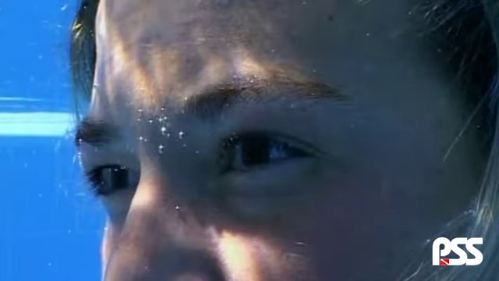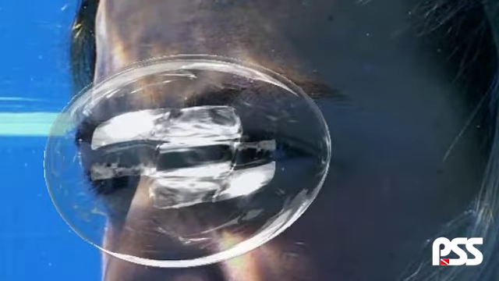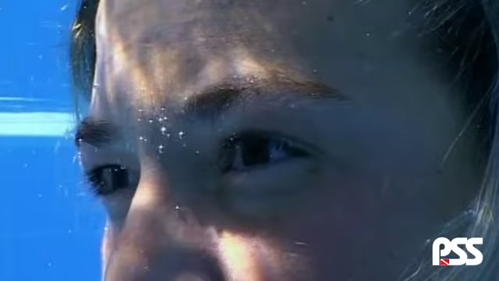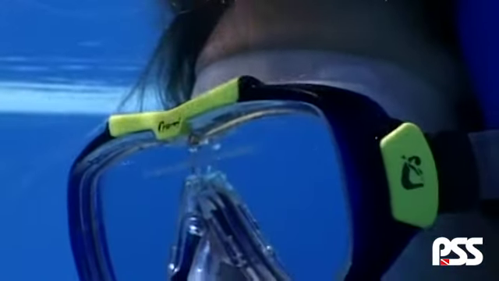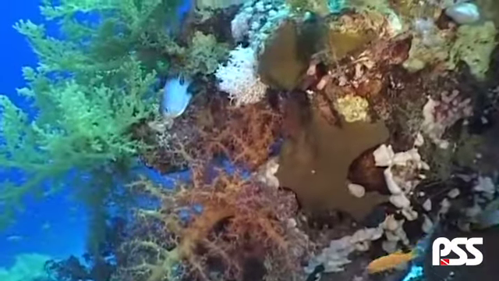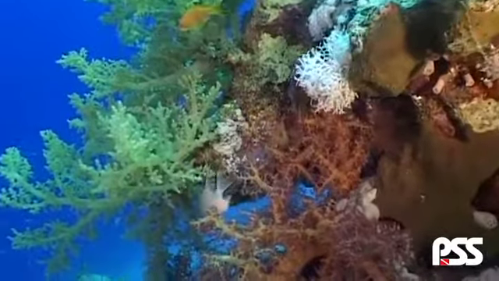The simplest way to see clearly underwater is by recreating the environment in which our eyes work best. This is done by a cushion of air being created between our eyes and the water. Diving masks were designed with this objective in mind. Now that our eyes are in their natural environment of air, we can see normally under the water.